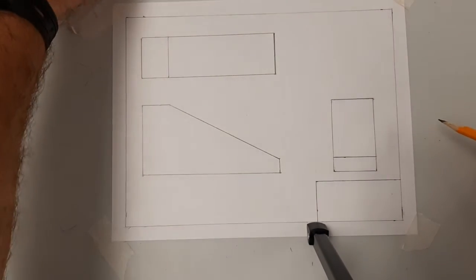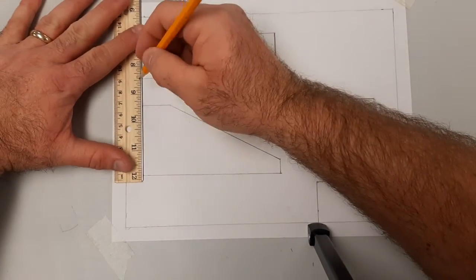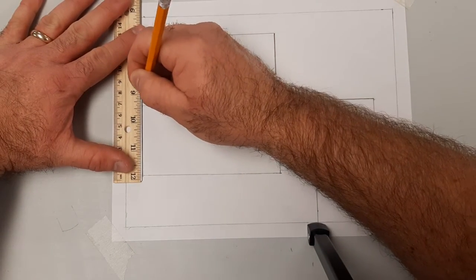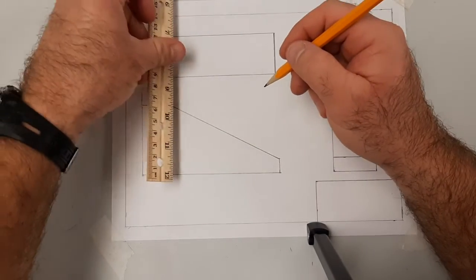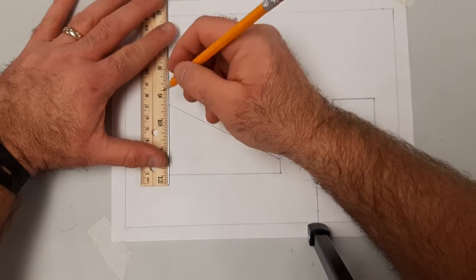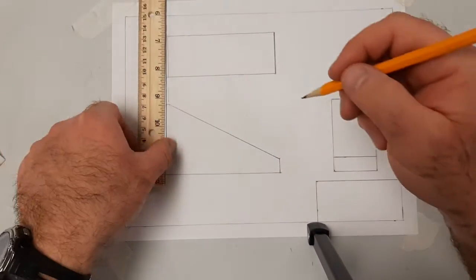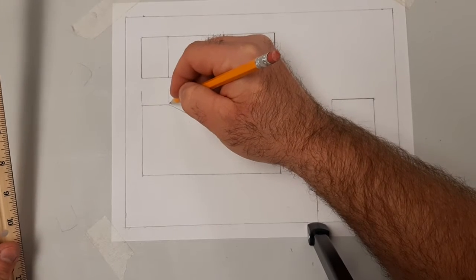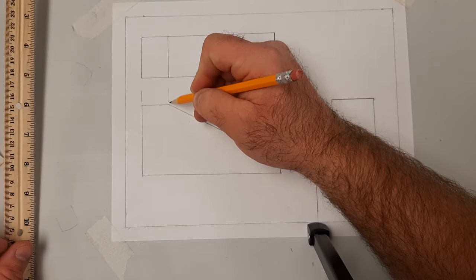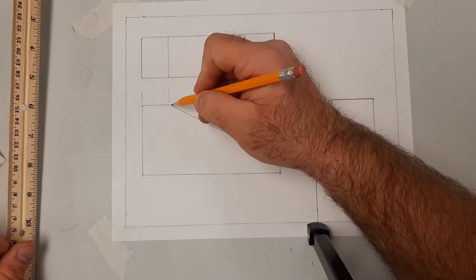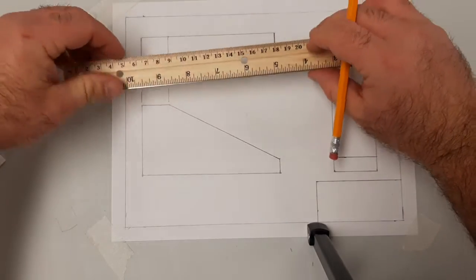Okay, so as far as dimensioning goes, you want to start your line out a little bit off of your part. So let's say I want to put this in for my front view here. I would start this line off of our part, about a 1/8 of an inch gap, just enough to see that it's not touching, that it's not part of it.